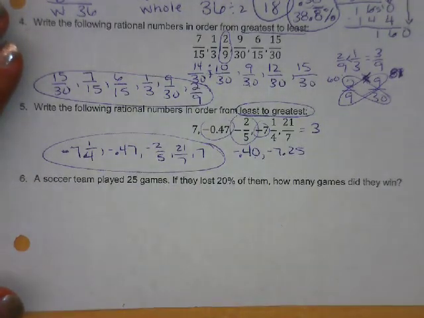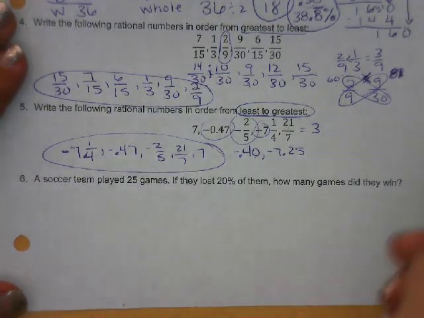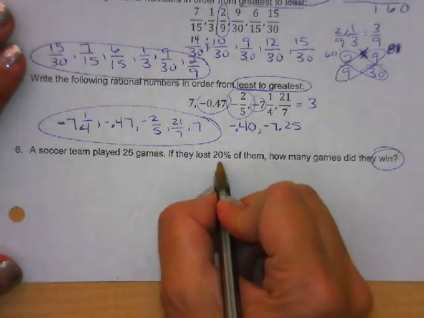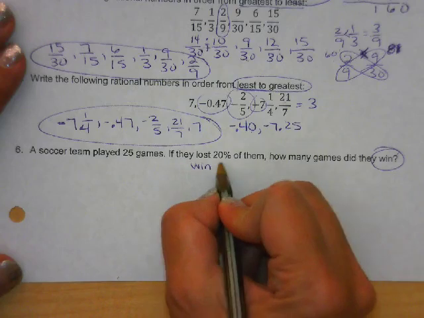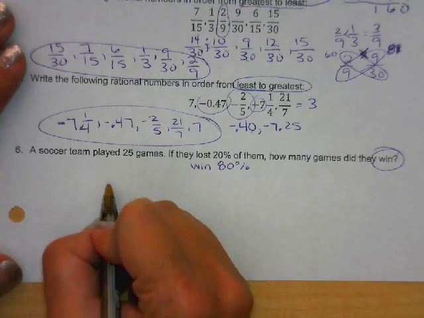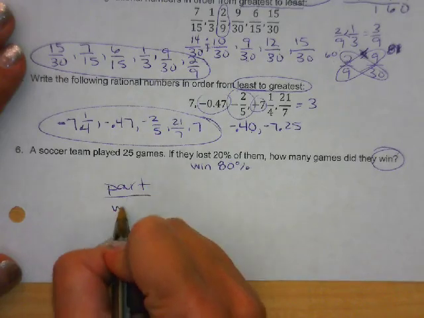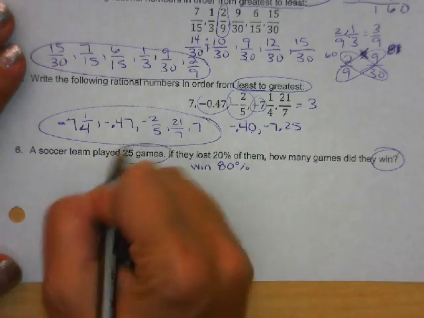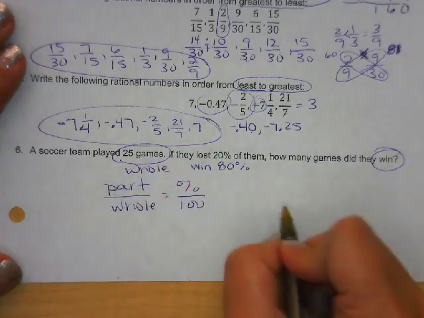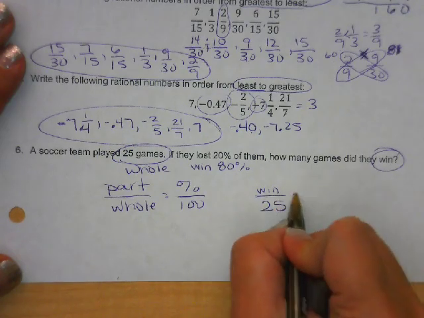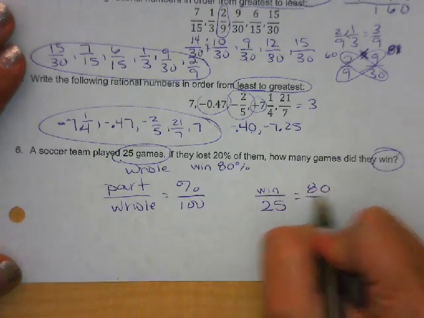A soccer team played 25 games. They lost 20% of them. How many did they win? So if they lost 20%, that means they won 80%. So we have a part. This is our part, whole, percent, 100, where this is our whole. So we want to know how many did they win out of 25 if they won 80%.